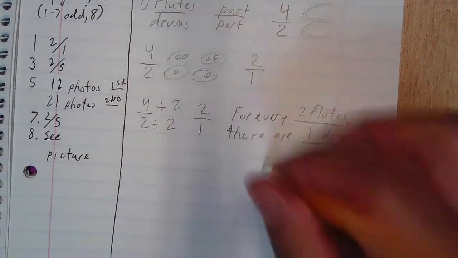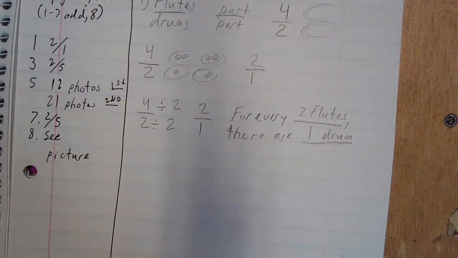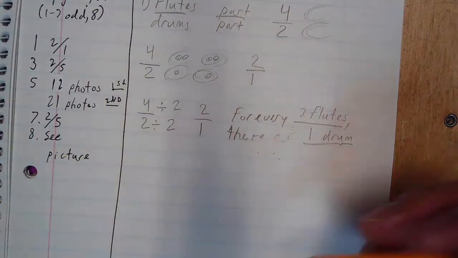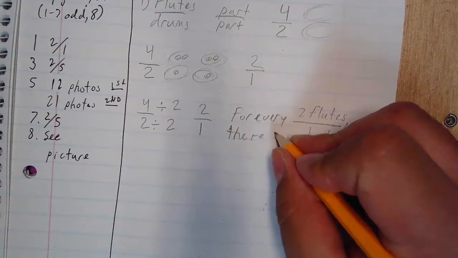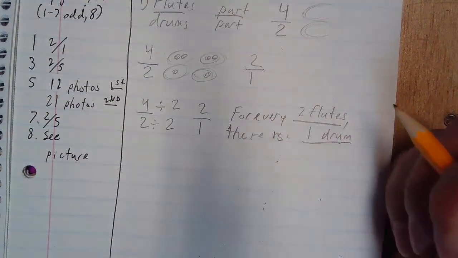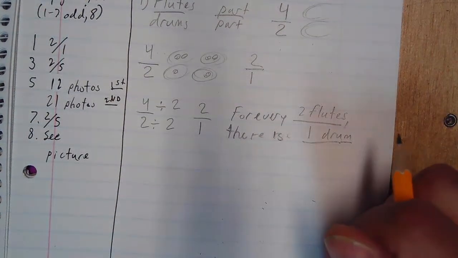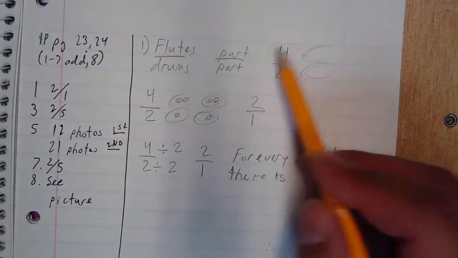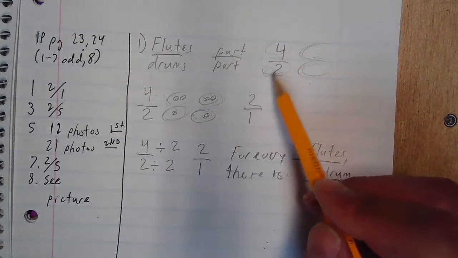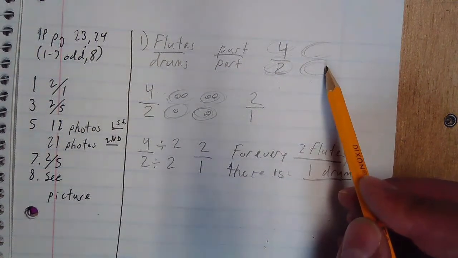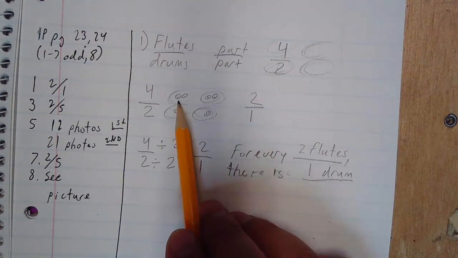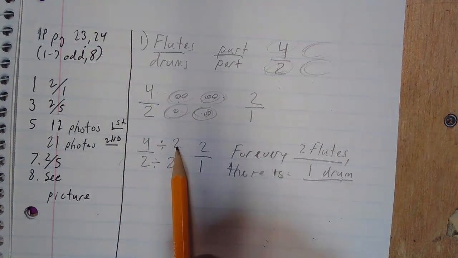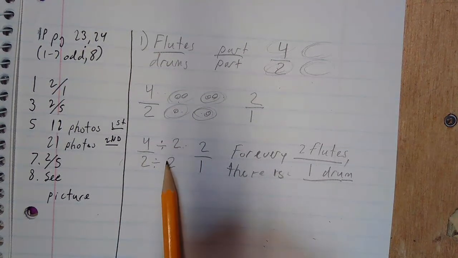Now, I realize grammatically that doesn't make sense. So what I have to do here, to make it right, is erase the R and make it is. Because there are 1 drum doesn't sound right. But there is 1 drum does sound right, and that's good. And there we go. There's your answer. Okay? Just real quick review. You have one big group of 4, one group of 2. You're trying to break it up into smaller groups, if possible. And you saw that we broke it up into 2 smaller groups of 2, 2 smaller groups of 1. And that's what you did. Broken up into 2 groups is 2. Broken up into 2 groups is 1.